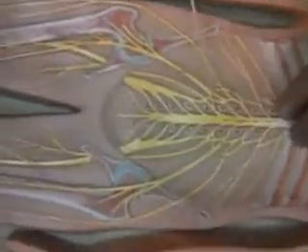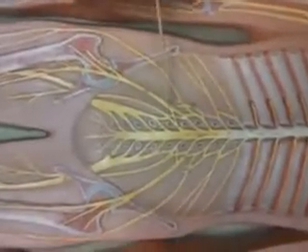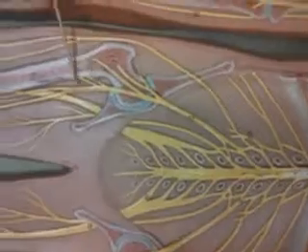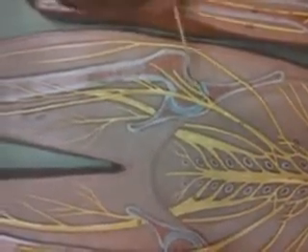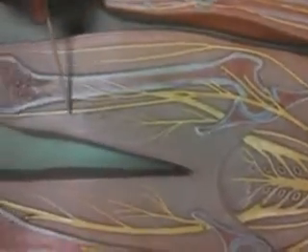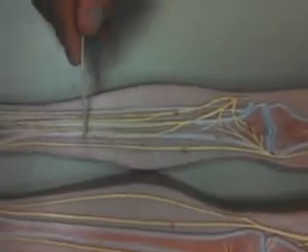1, 2, 3, 4, 5. That's the lumbar spine. You have this big one coming out of the lumbar plexus in front of the os coxa and runs right along this bone. This is the femur. So the one coming anterior to the os coxa, this is the femoral nerve. At the knee, it changes names to the saphenous nerve and goes down to the foot.